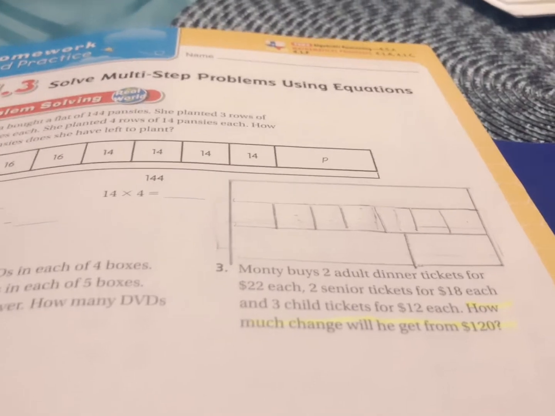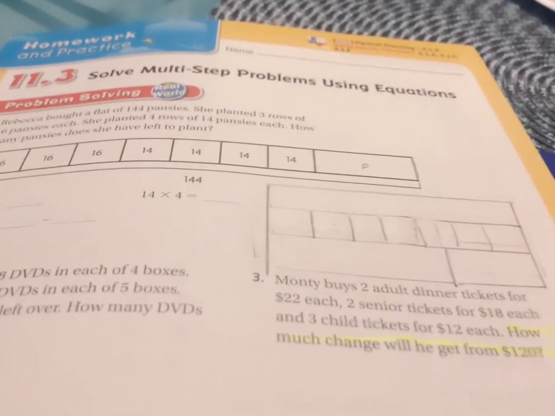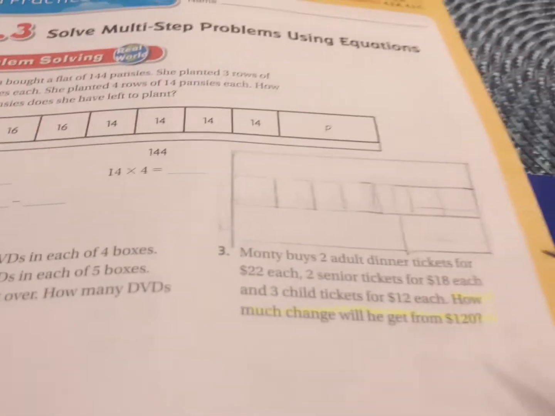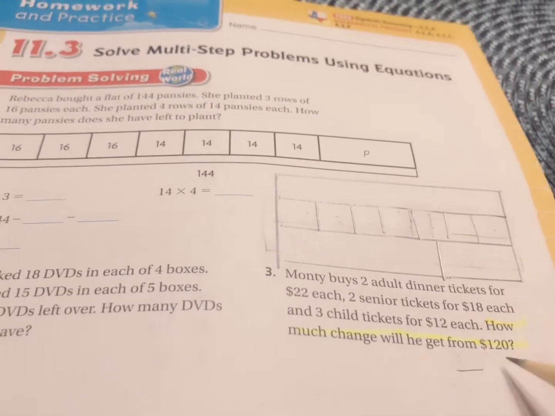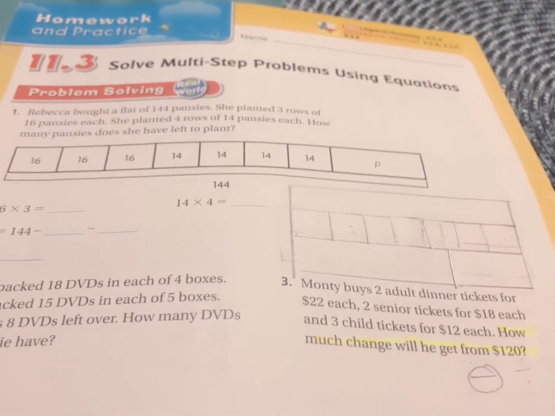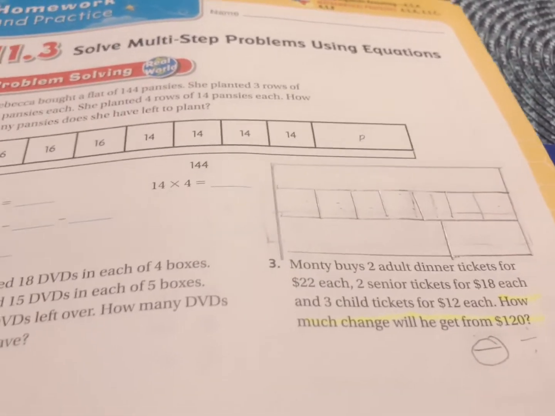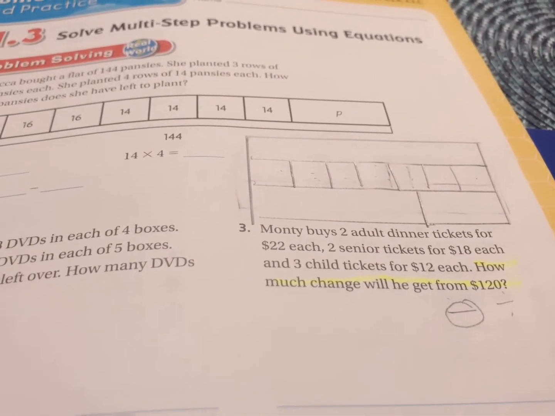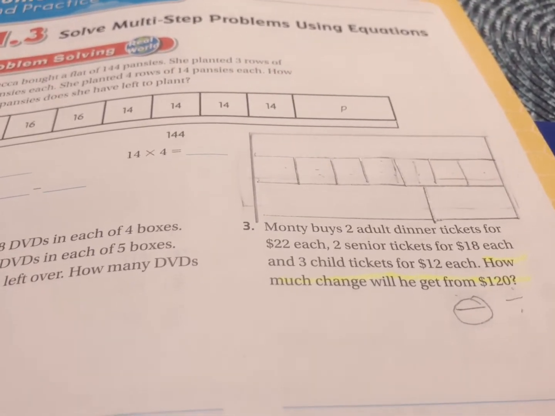If I have a total, that means I know I'm going to have to either subtract or divide at some point, maybe towards the end. So I can tell that this is a 2-step problem, actually maybe even a 3-step problem.